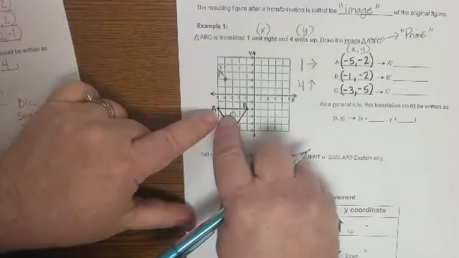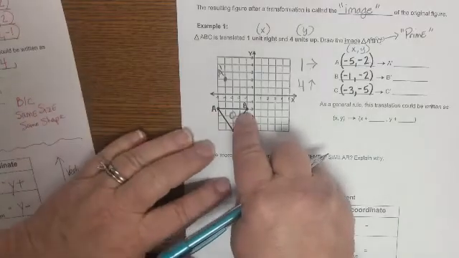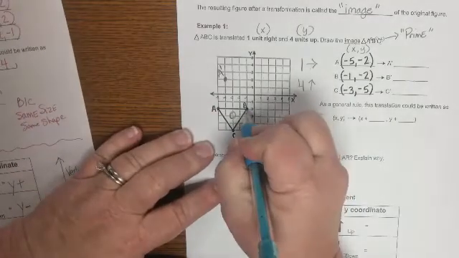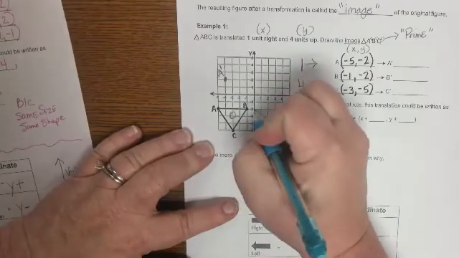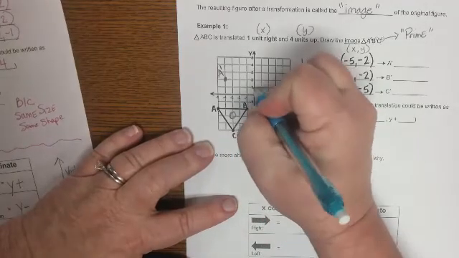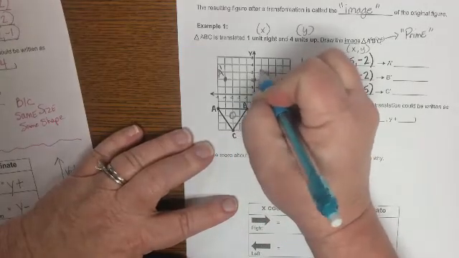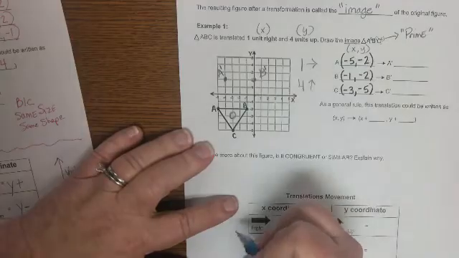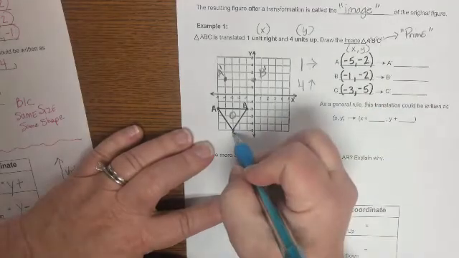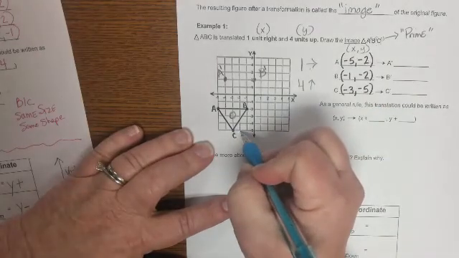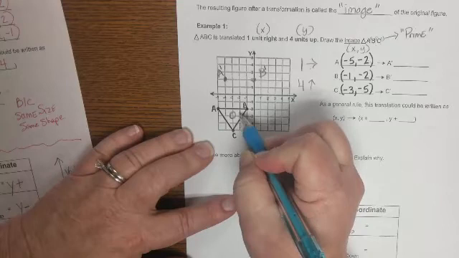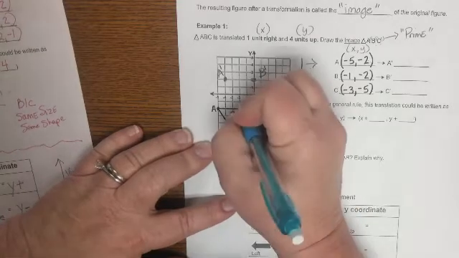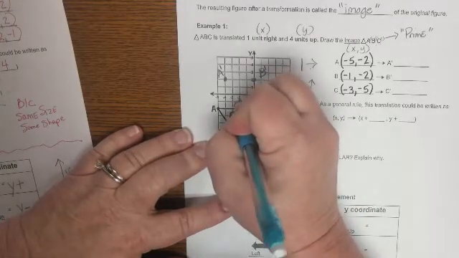Then I'm going to take B, the same thing, and I'm going to move it 1 to the right and 4 up. 1, 2, 3, 4. And now I have B prime. Then I'm going to do the same thing with C. 1 to the right and 4 up. 1, 2, 3, 4. And I have C prime.